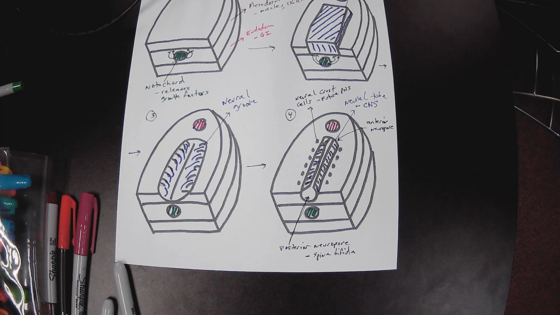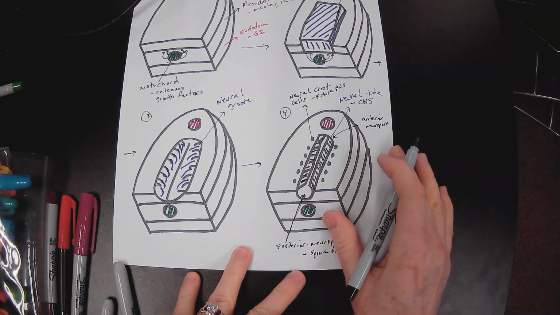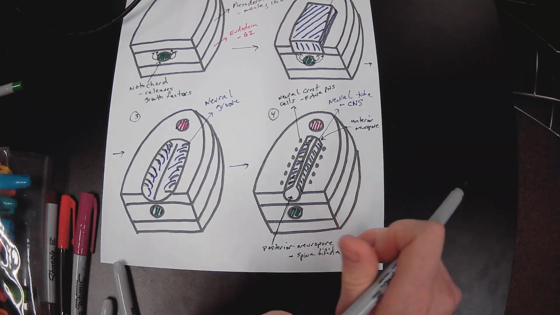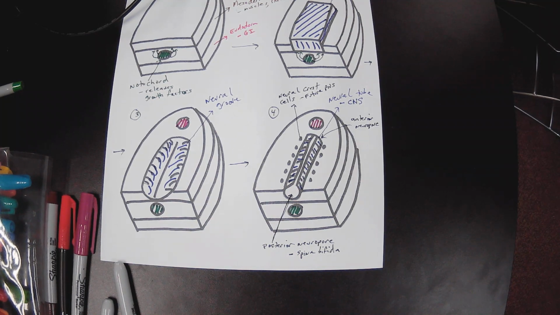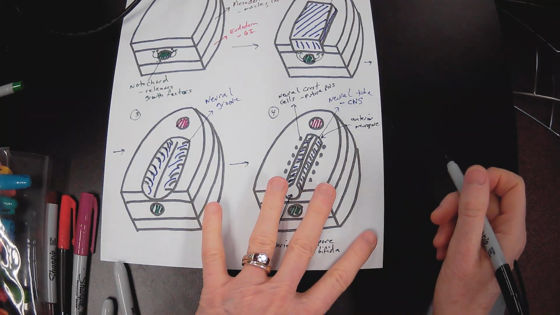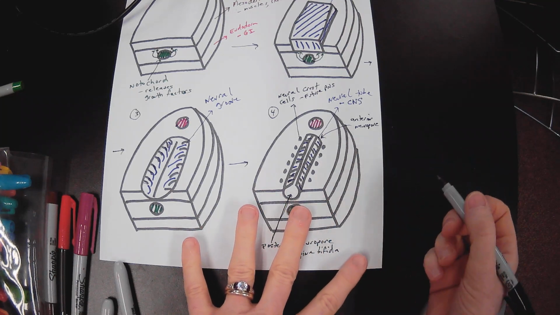Spina bifida can be a big problem. There's an even larger problem if the anterior neuropore doesn't close properly. Does anyone know what that's called? It's at the opposite end. Spina bifida is usually lumbar level. Anybody? No? It's called anencephaly.